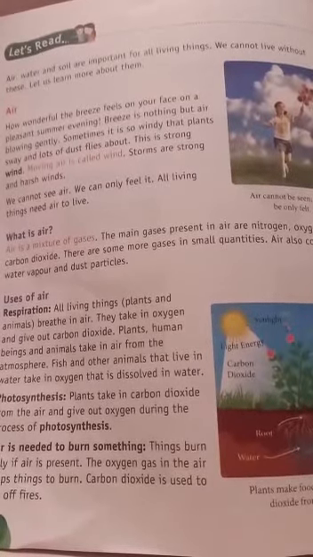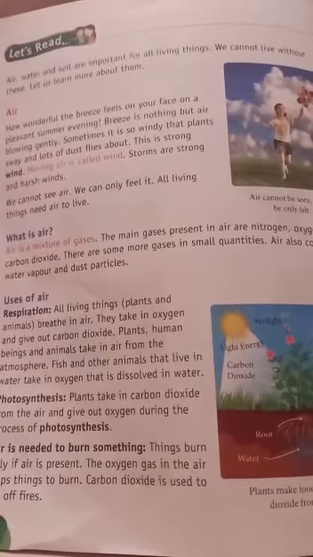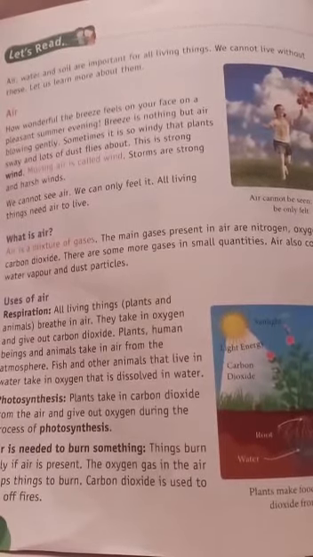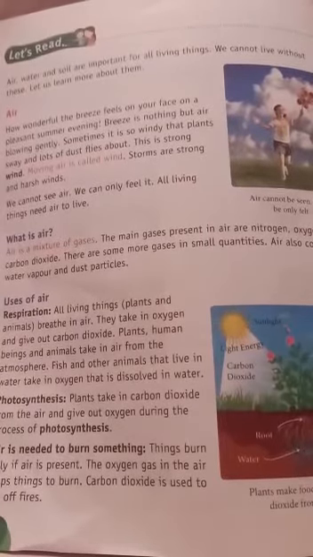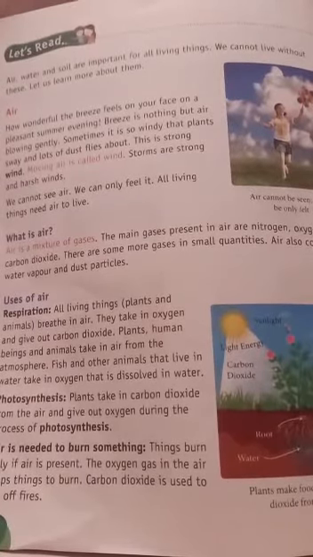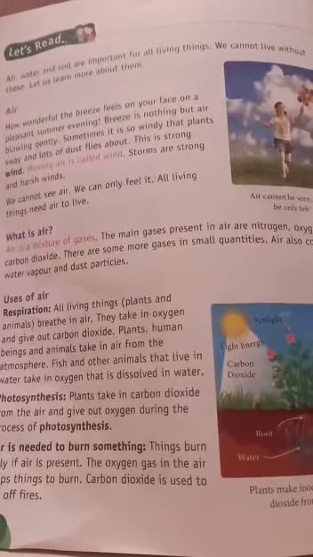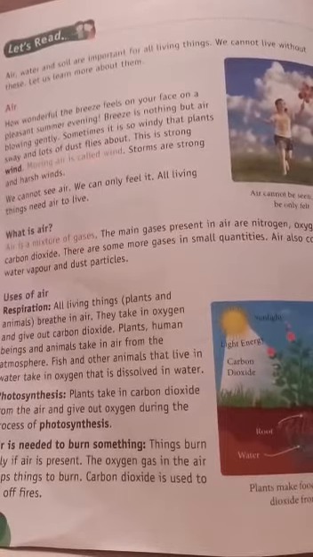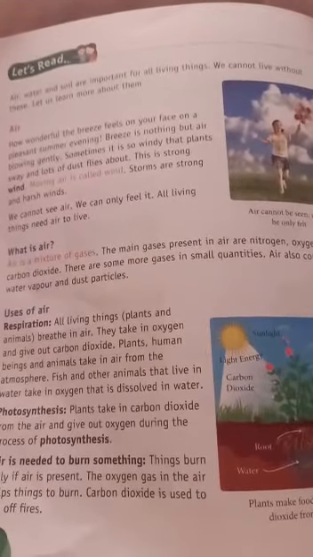Air is a mixture of gases. It is made of gases like oxygen, carbon dioxide, nitrogen and water vapor. So we need oxygen to breathe, and the carbon dioxide is used by plants to make their food. Uses of air: respiration. All living things on earth need air to breathe.